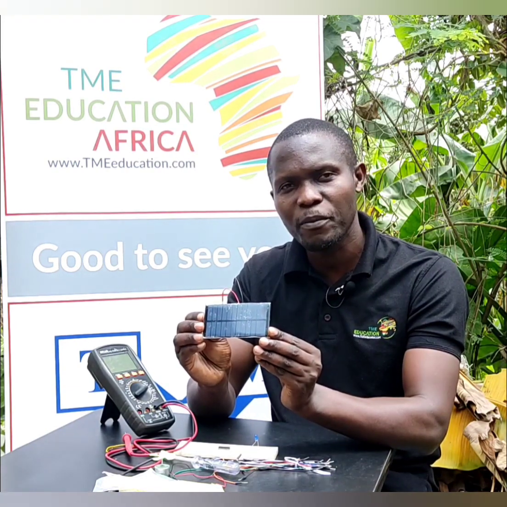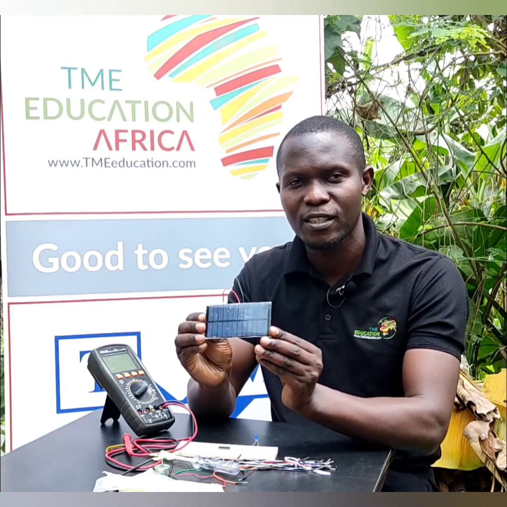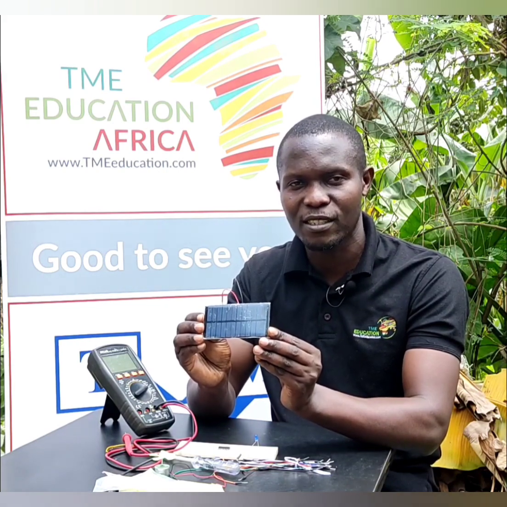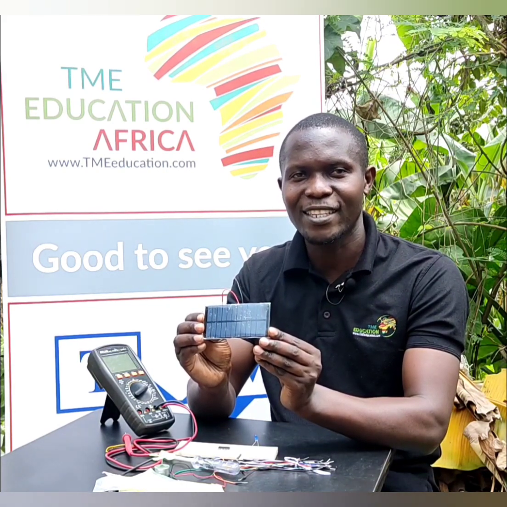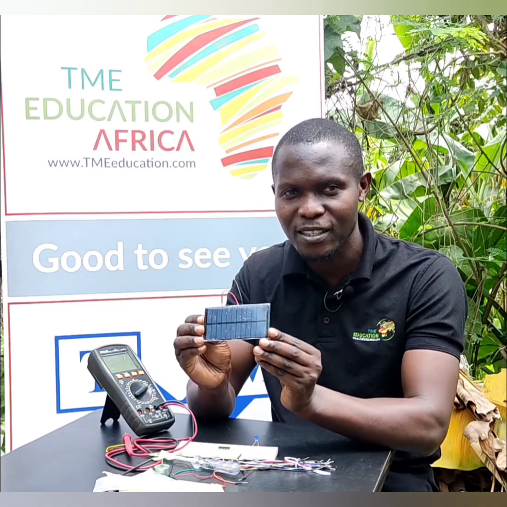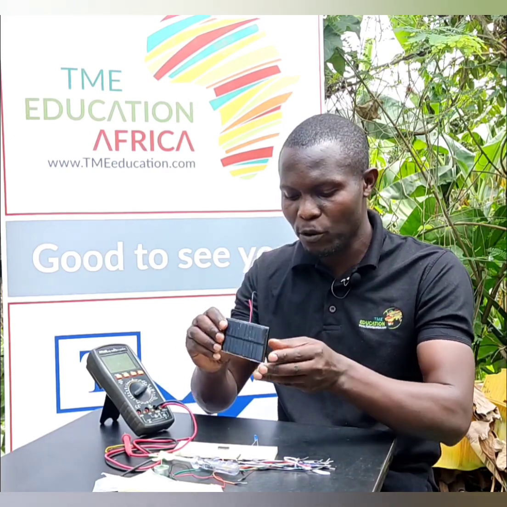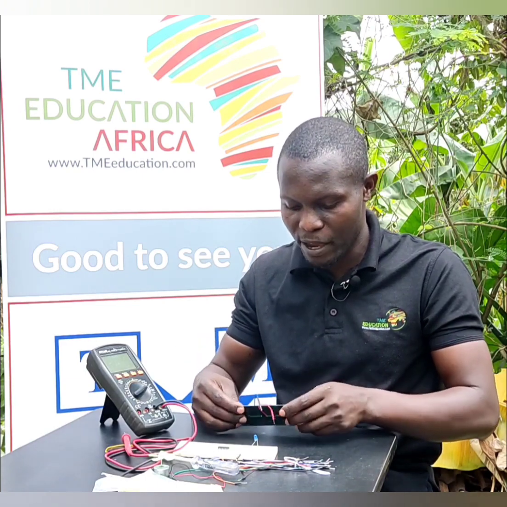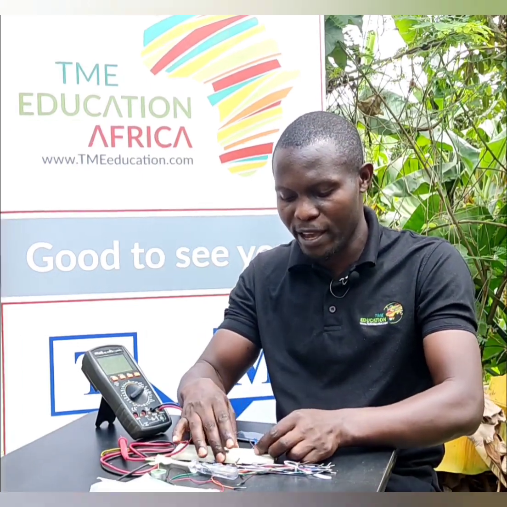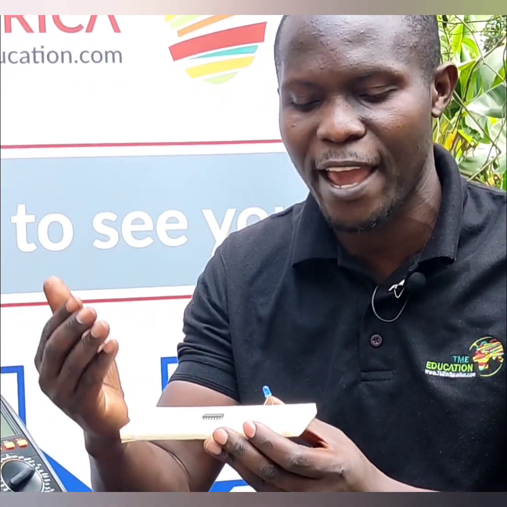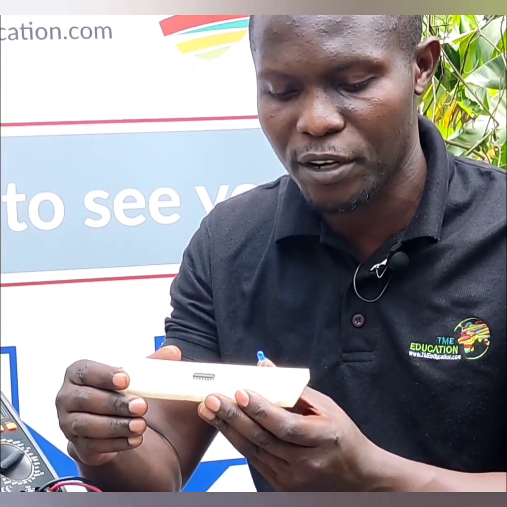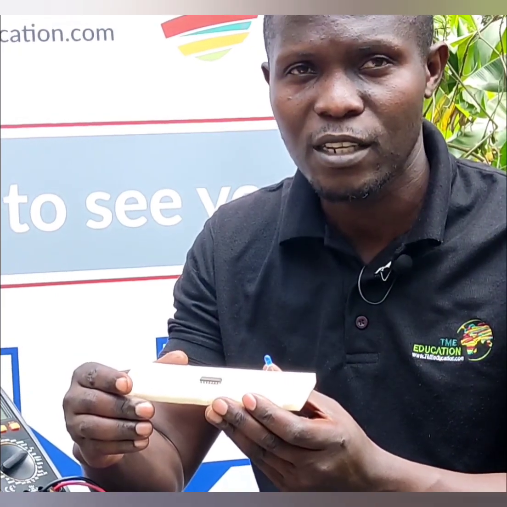So we shall perform a simple experiment so that we can see and learn and have fun while doing our experiment. I'm going to start making my connections. Remember, on my LED I have the anode and the cathode, so I have to ensure that I make correct connections for my LED to light up.